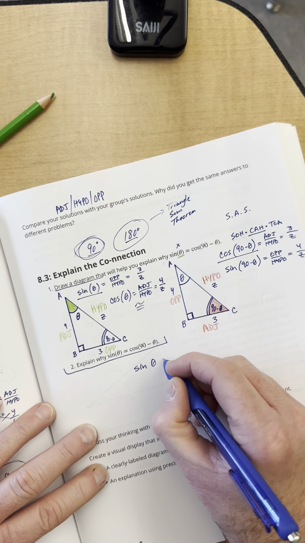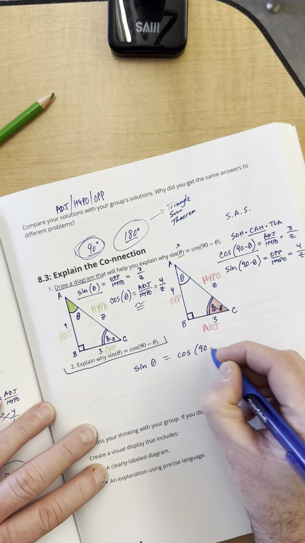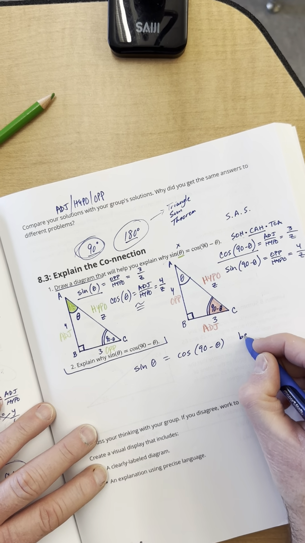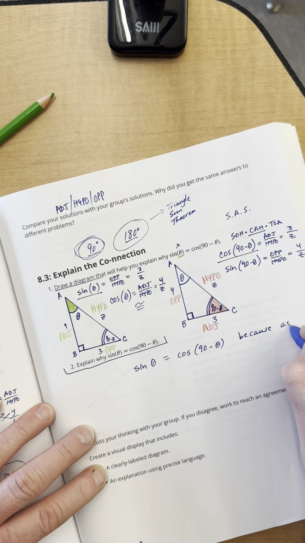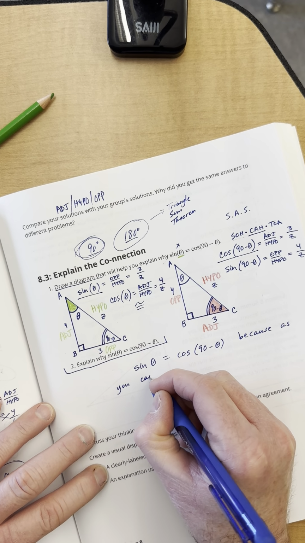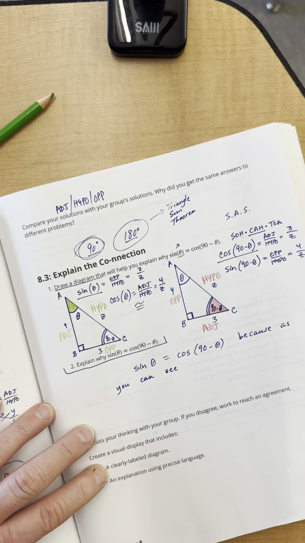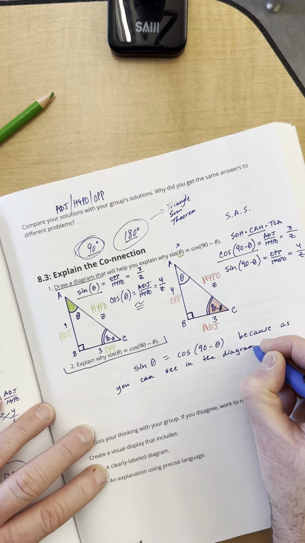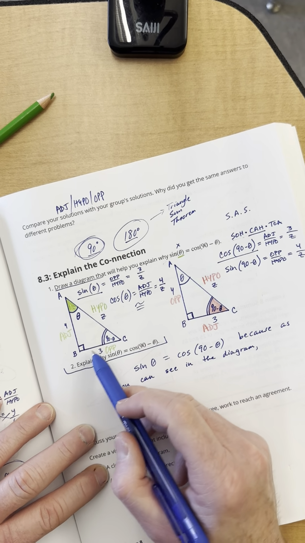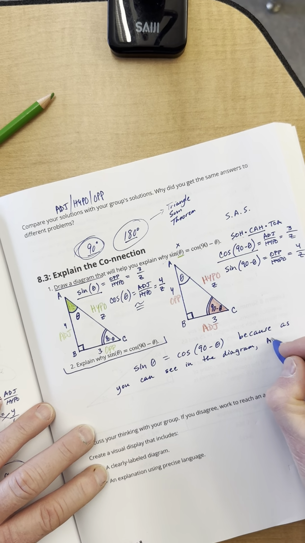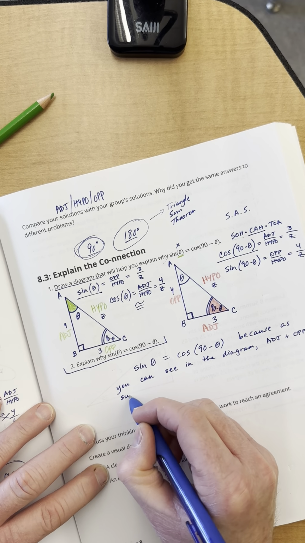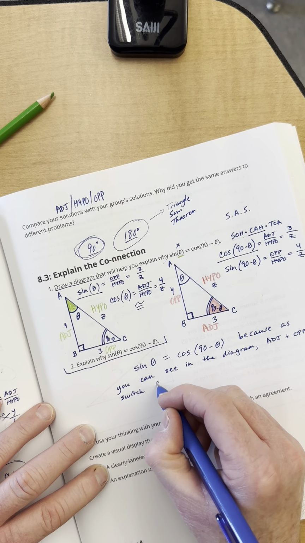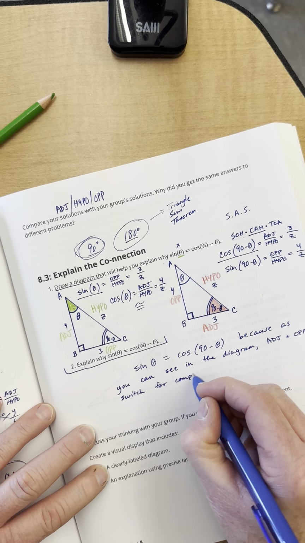Sin theta equals cosine 90 minus theta because, as you can see in the diagram, ADJ and OPP switch for complementary angles.